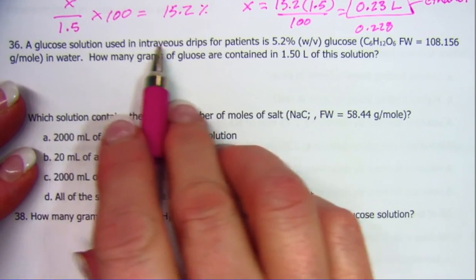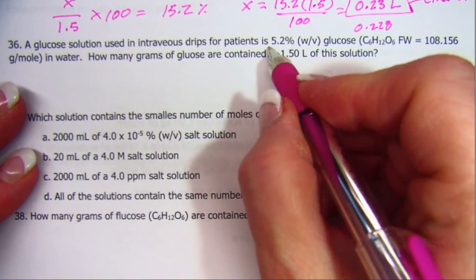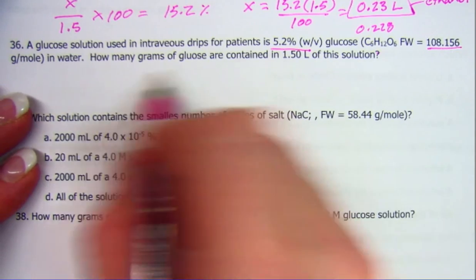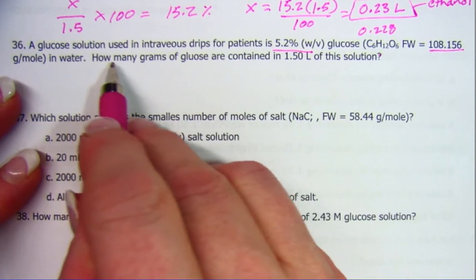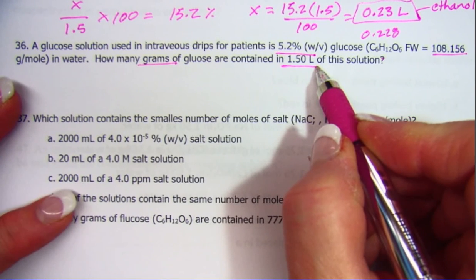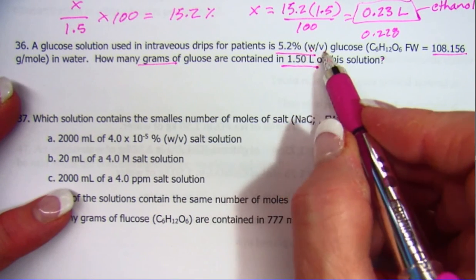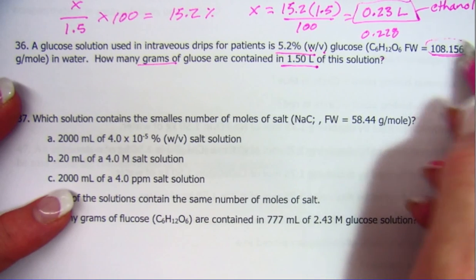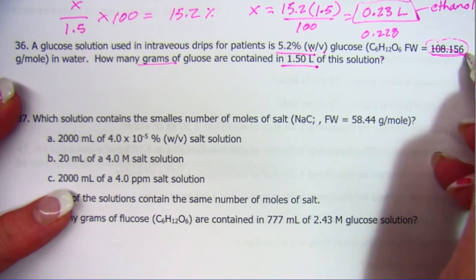A glucose solution in an intravenous is this concentration. Here's the moles per gram. How many grams are contained in this? Well, right here it's weight per volume, so I don't need this. This is extra stuff. Ignore it.